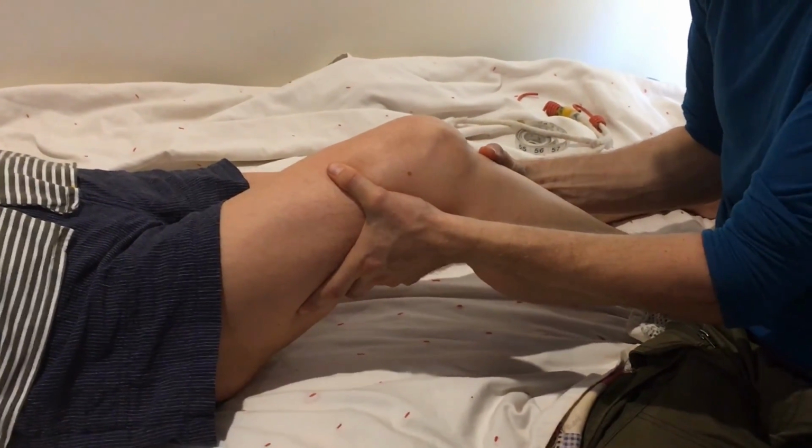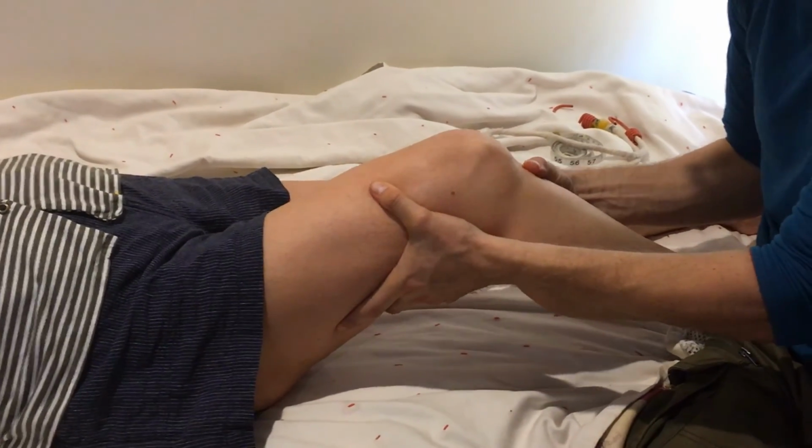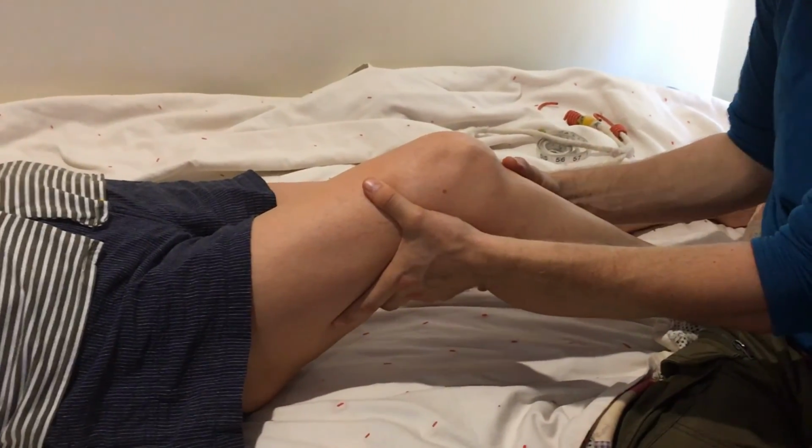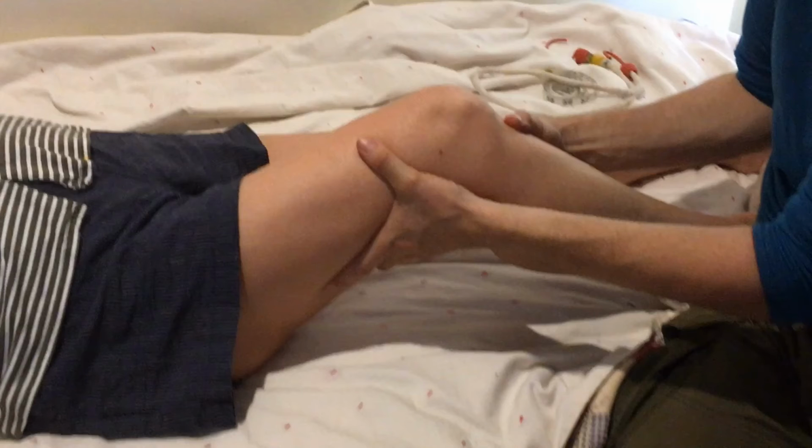Just hard in the acute setting. See the jerking, just like pulling the rope? And what you're looking for there was any translation. My hand's over the tibia, the joint line.